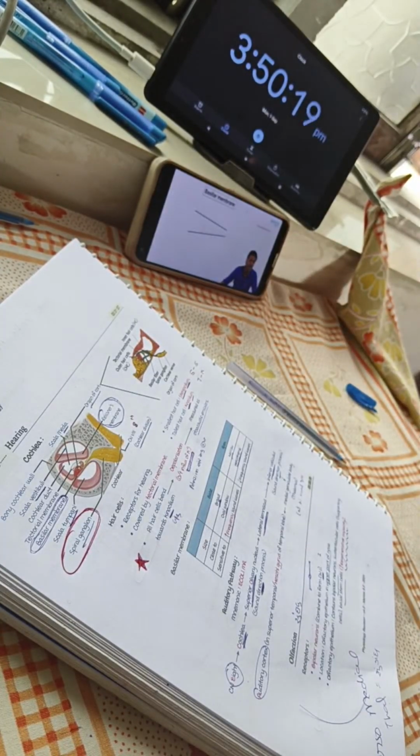Basilar membrane, ENT and physiology, recent MCQ. It has got a base. We are clearly seeing that it is broader. This base part is very, very close to the oval window. Remember, guys, sound waves having high frequency cause vibration that is best in the base part.